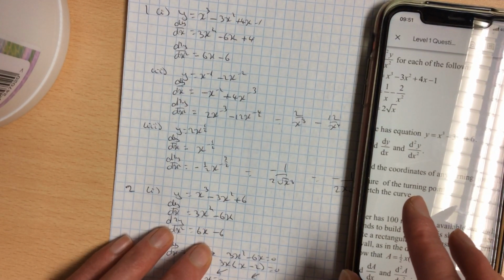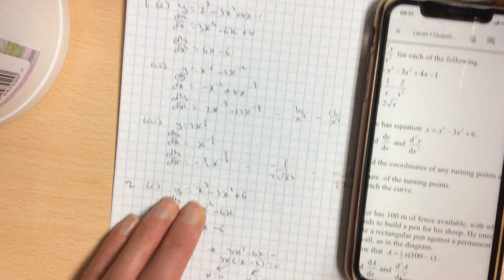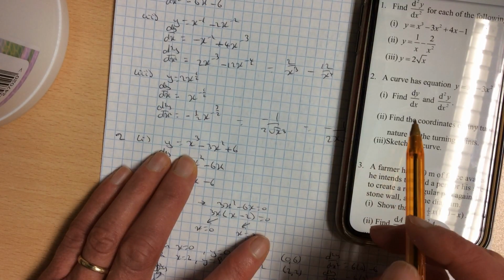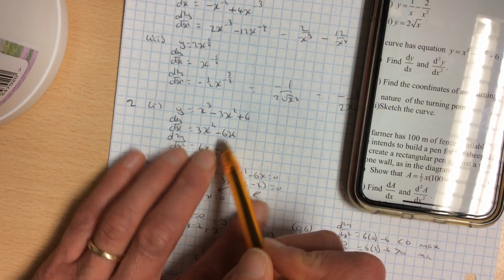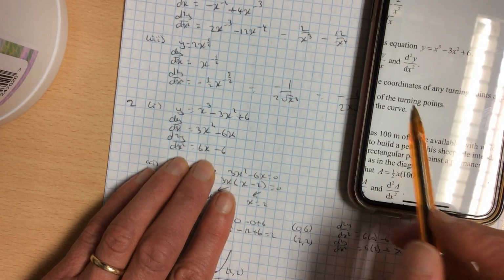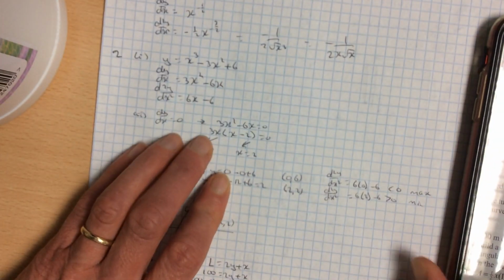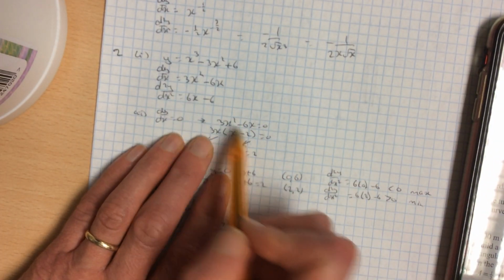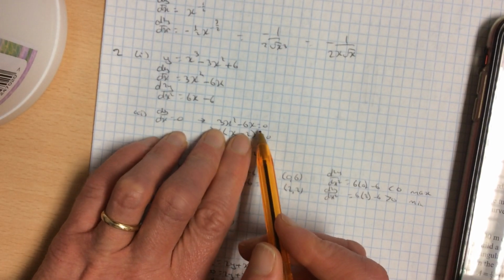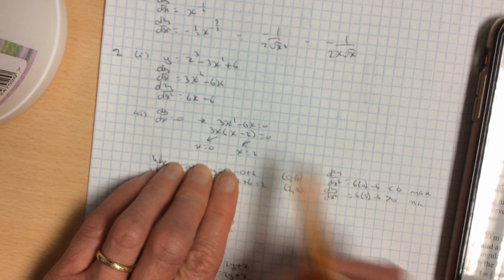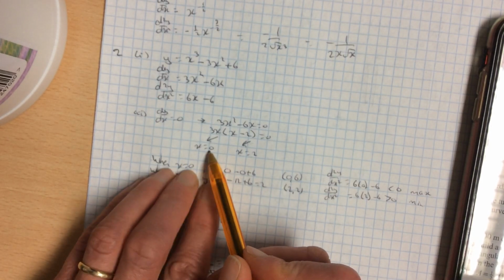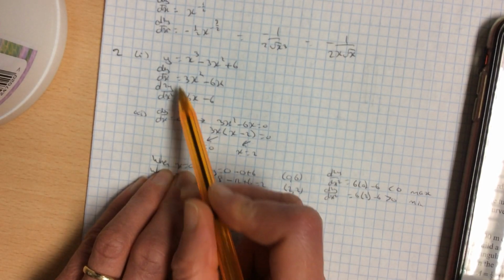Number 2, a curve has got this equation and you're looking for dy by dx and d2y by dx squared. So differentiate it once, differentiate it twice. Find the coordinates of any turning point. So you take your dy by dx, put it equal to 0. To put that equal to 0, you factorise. So pull out your 3 and your x, put each bit equal to 0. Remember, you're finding points. So when you have your x worked out, sub it in to get your y.